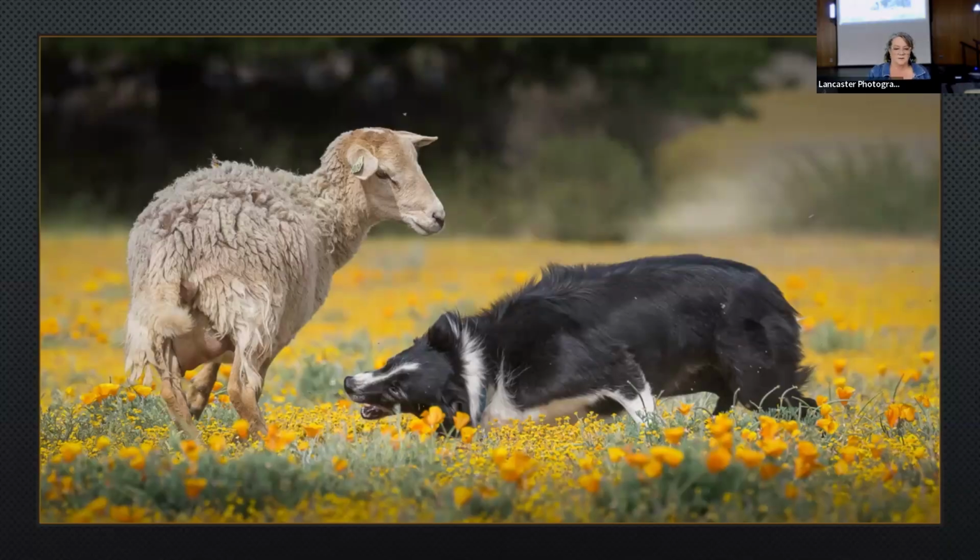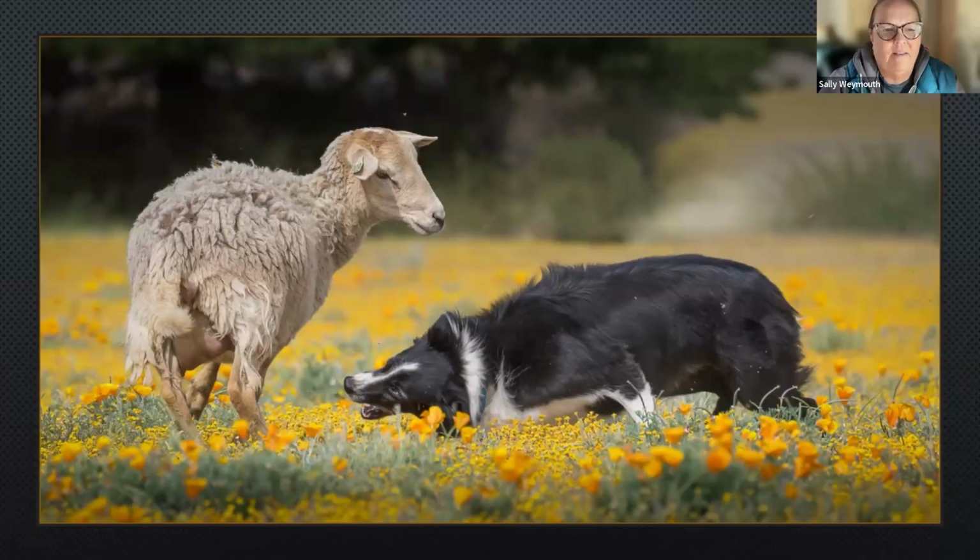And the dark behind the sheep is really nice, because it really brings it out. It juxtaposes with the dog, and so it adds. It does. Black and white animals pressing against colorful flowers.